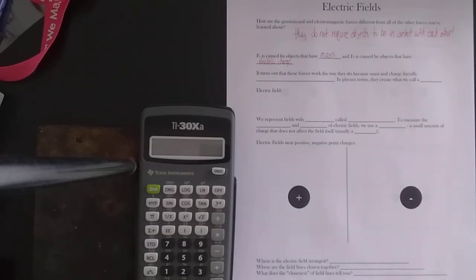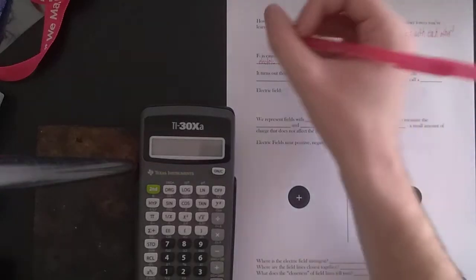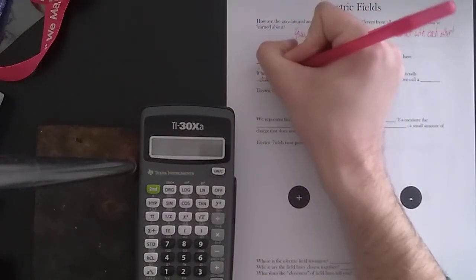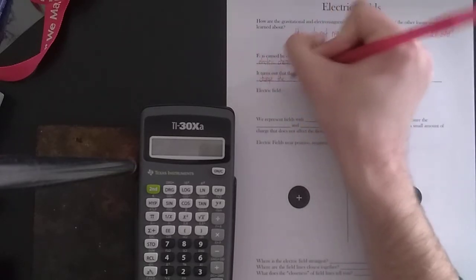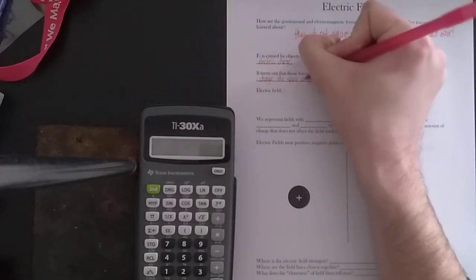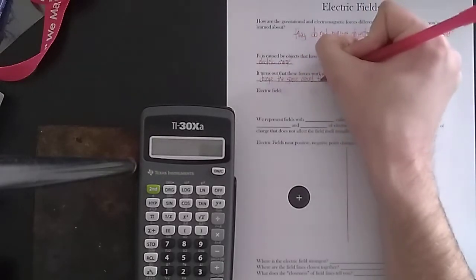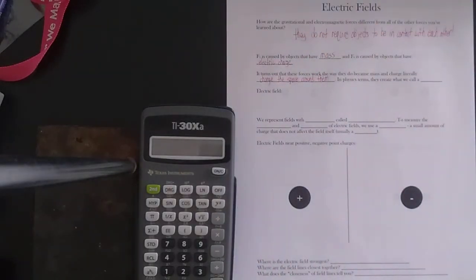So the question is, why do these forces act like this? Okay? These forces are different. There's something strange about them. And it turns out these two forces actually work kind of similarly to one another. Turns out that these two forces work because mass and charge quite literally change the space around them. Mass and charge have the property that they actually alter the three-dimensional space around them. And scientists, that's how we explain why these forces can act when objects are not touching.